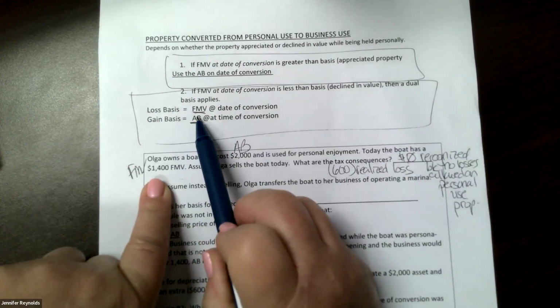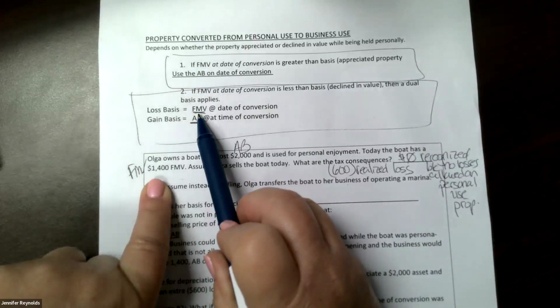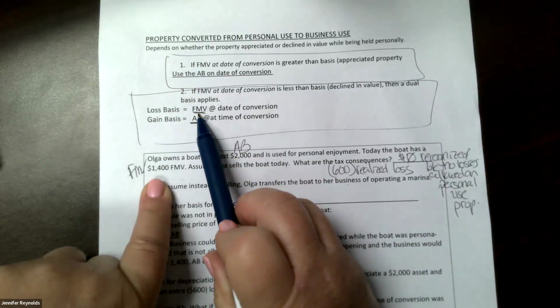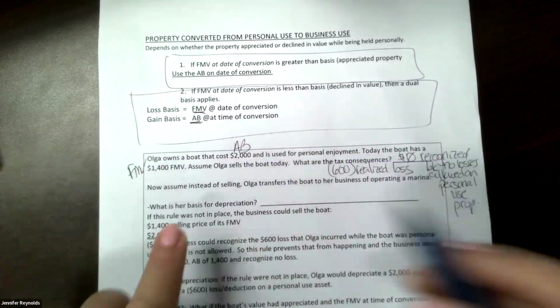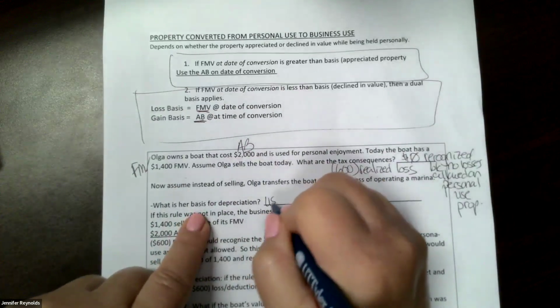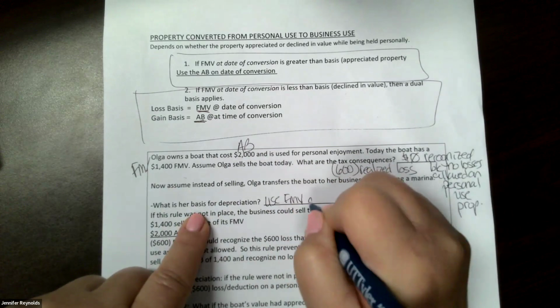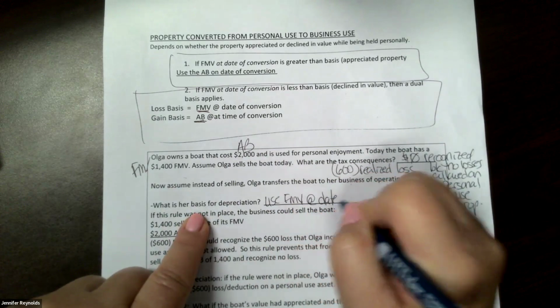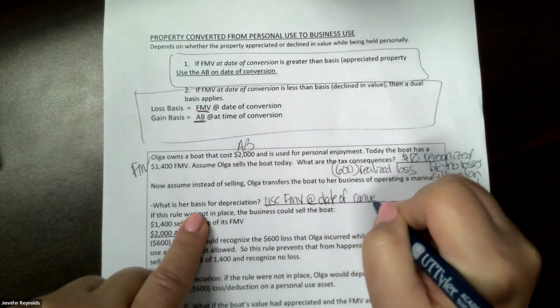Then if we sell at a loss, the basis in the business is going to be whatever the fair market value is at date of conversion. So I'm going to write those rules down. Use fair market value at date of conversion.